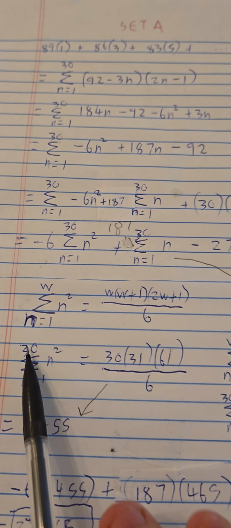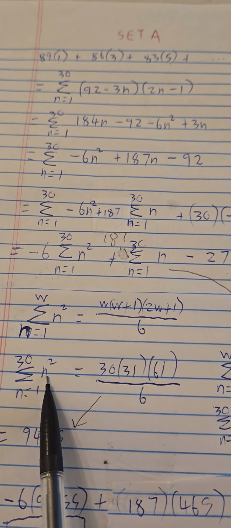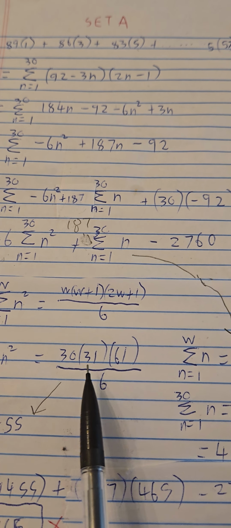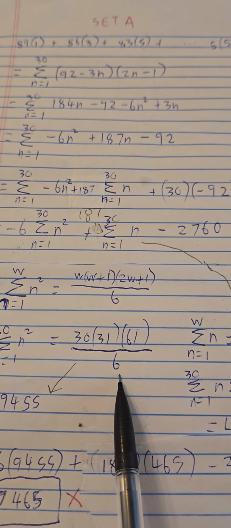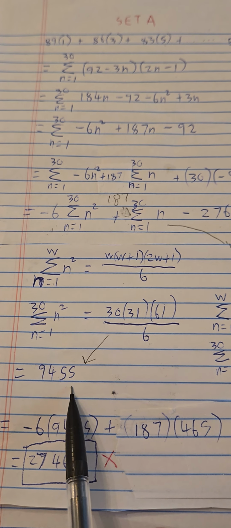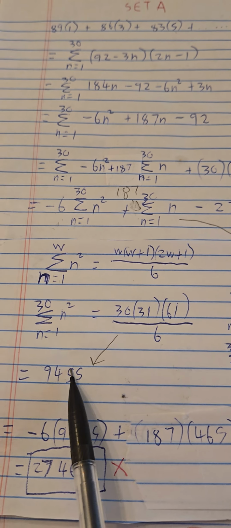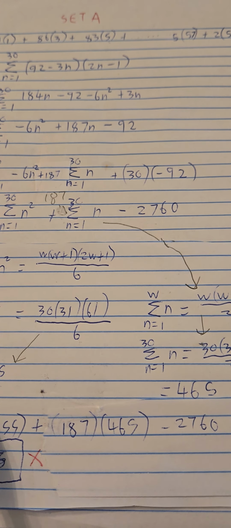In this case, the w is 30. It's n squared from 1 to 30 would be 30 times 31 times 2 times 30 plus 1 is 61, divided by 6. And if we do the arithmetic, that's 9455. That's all the n squareds put together. So this is really minus 6 times 9455.